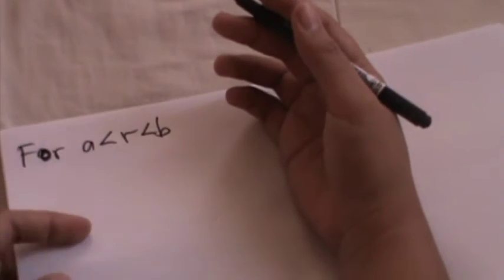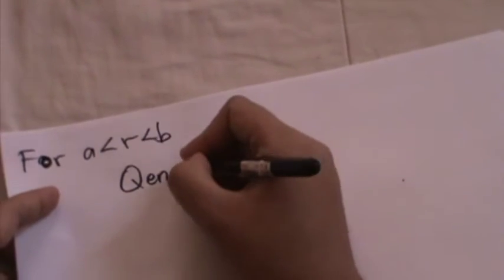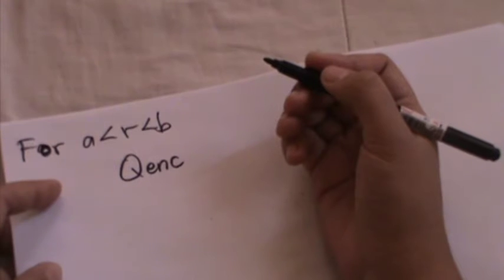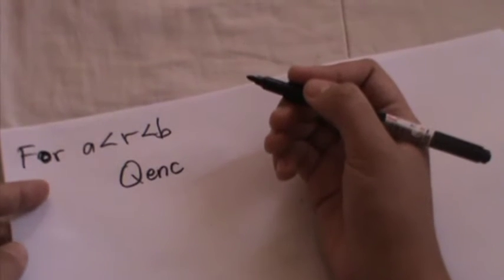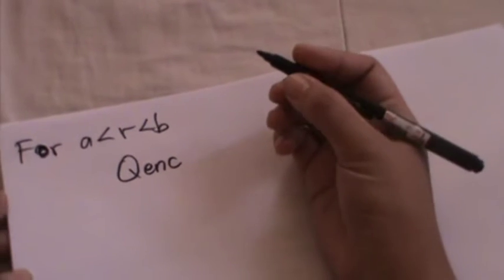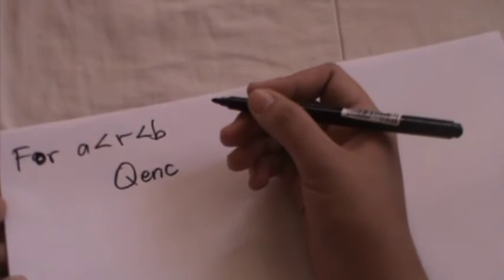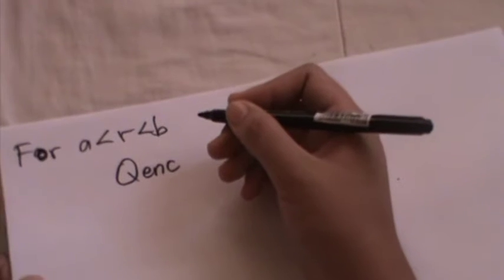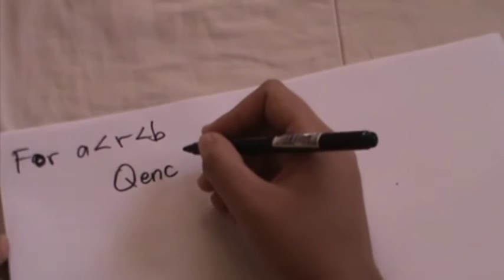So we'll have to combine everything, and we have to use this equation for Q enclosed. We have to first find the Q enclosed before we go to Gauss's law. Since this is a combination, we cannot just assume that it is 0.